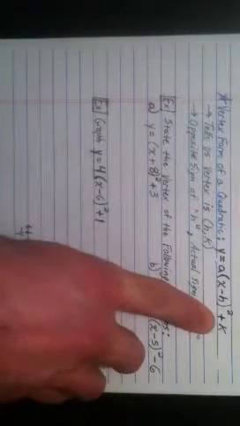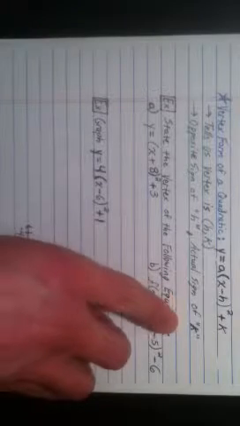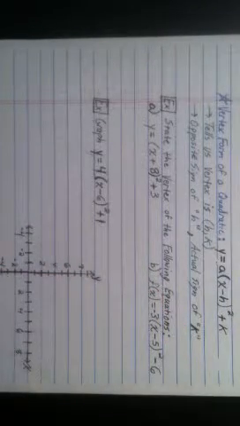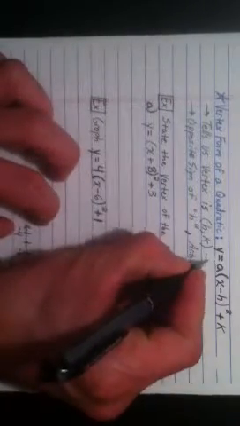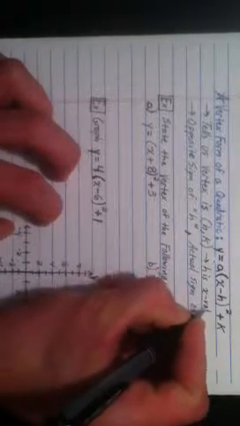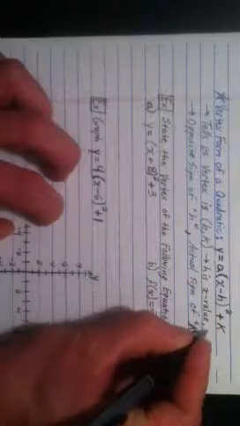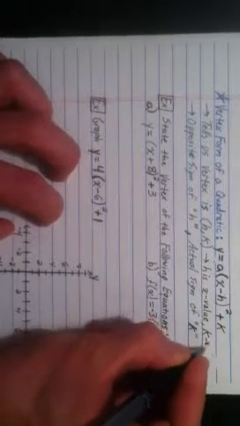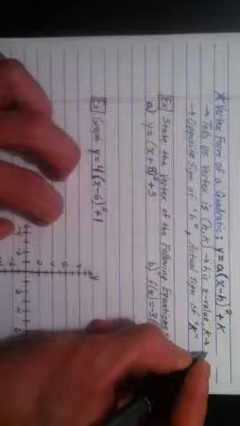But then whatever the actual sign of k is, that tells us the actual y value for the vertex. So maybe write this in here. h is the x value, and k tells us the y value.